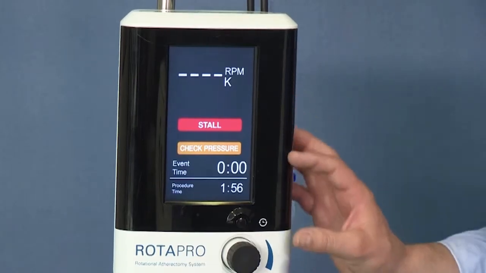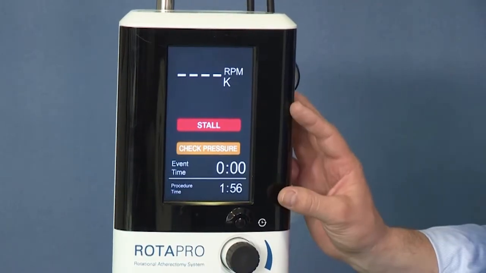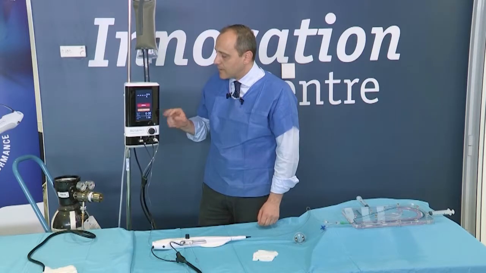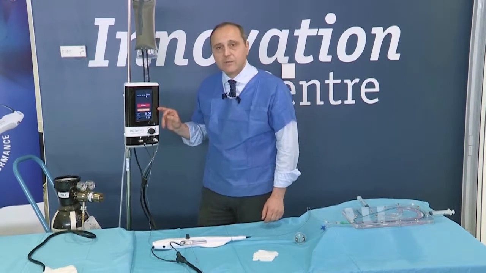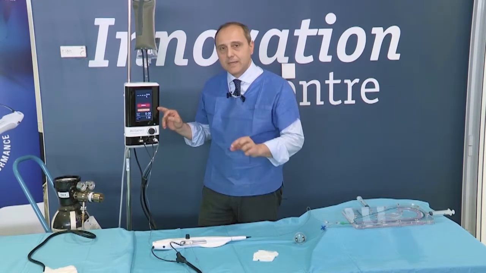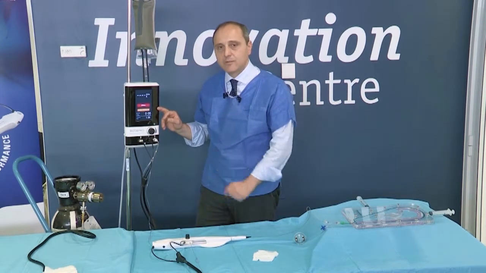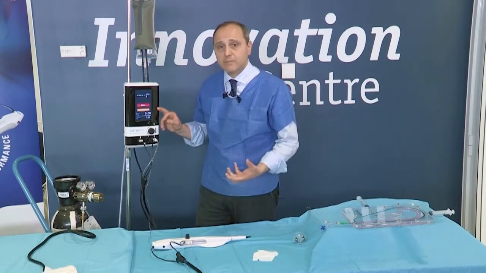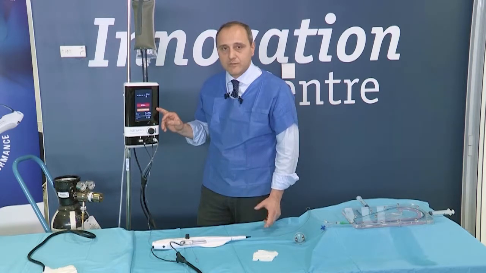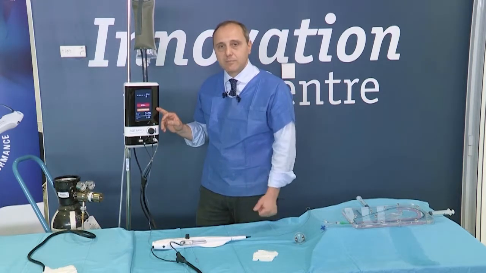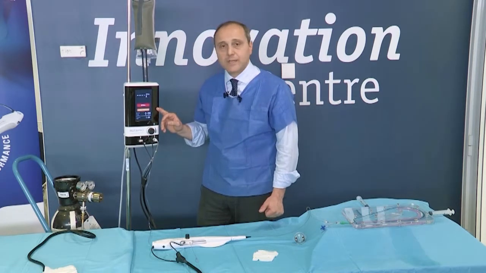If you see these two signals on the console, basically stall and check pressure, what does it mean practically? It means that either you have a leakage in the gas line that is connected to the rotablator system, or simply that the pressure provided to the system is just not sufficient. Remember, this should be 7 bar. How to fix this?